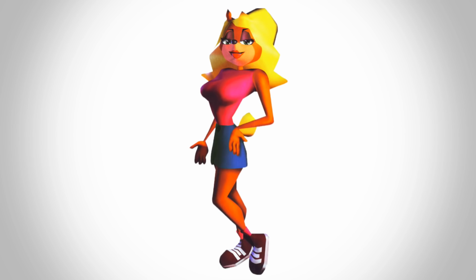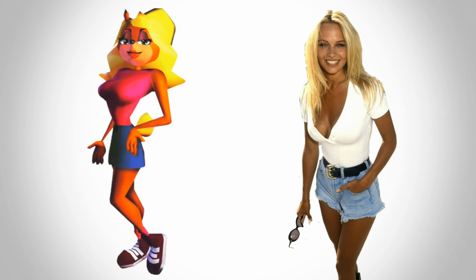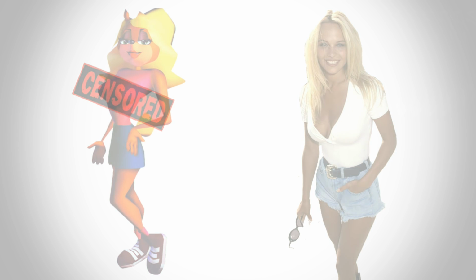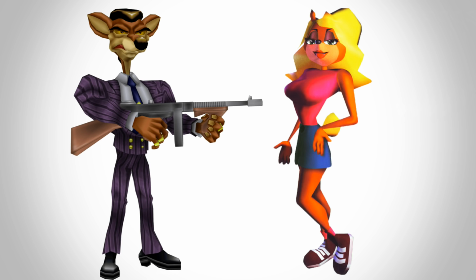Crash's blonde, big-chested girlfriend Torna, who he spends the first game trying to rescue from the clutches of Dr. Cortex, was based on Pamela Anderson. She was deemed to be too sexual for the target audience, and so wasn't present in subsequent games in the series. The official explanation of her absence is that she left Crash for Pinstripe, the gangster Potteroo, who tried to stop him from saving her in the first place.